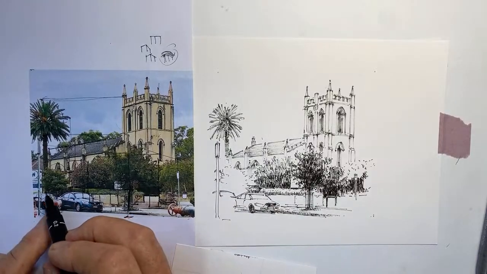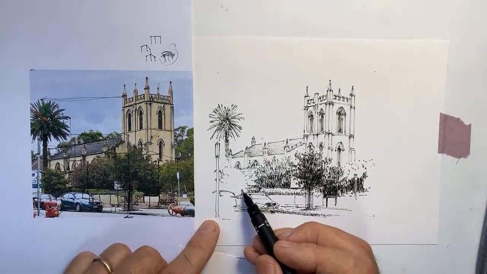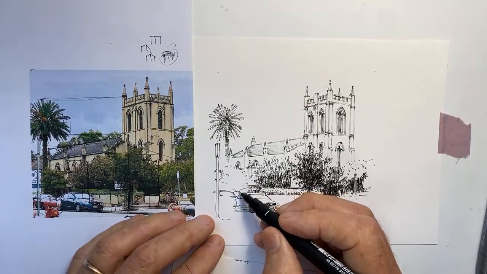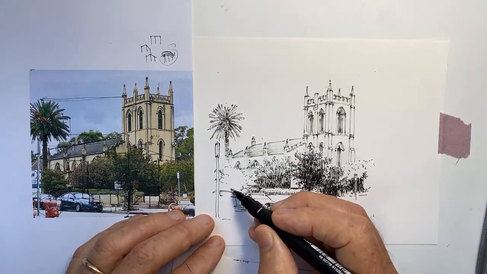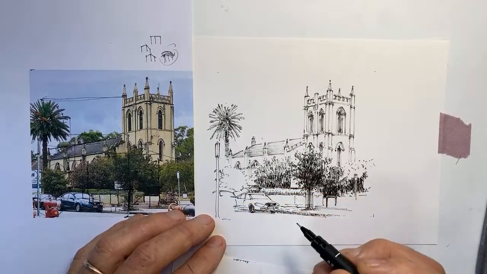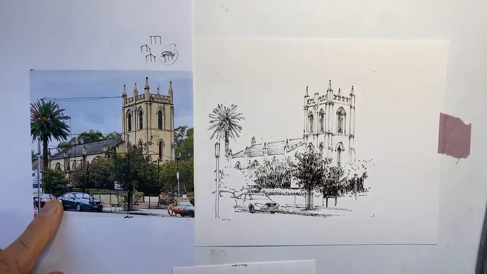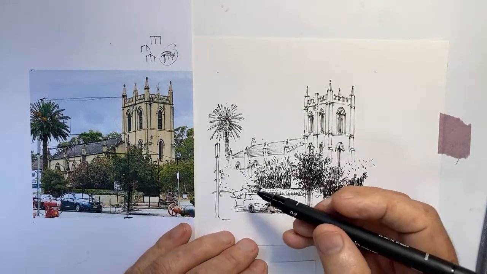Very good. And this tree comes over it. It's all these little things, like the fact that this tree comes over it, that we want to spot whether we're on location or looking at a photo, because they're the sorts of things that really do give a sense of tangled depth with this.